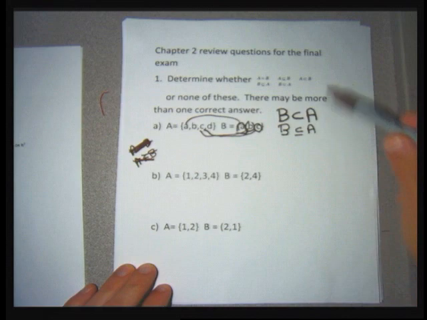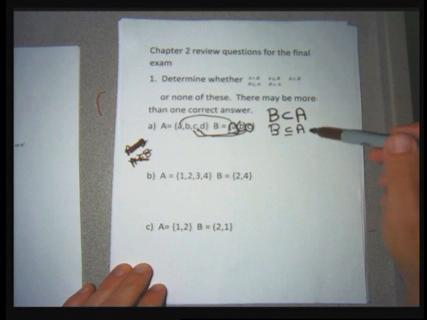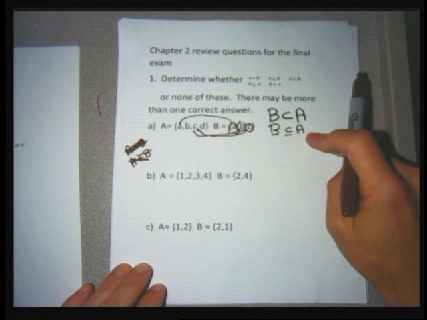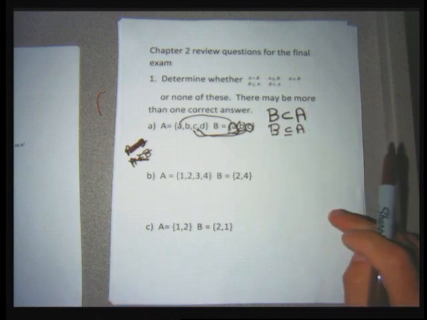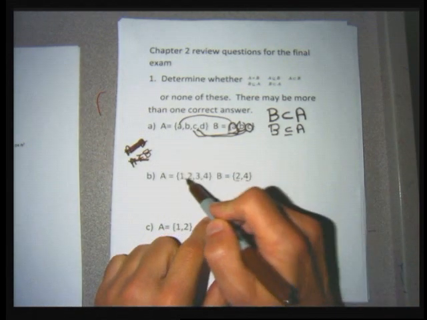So when B is contained in A, as parts A and B of this have, both of these can be true. The top one's only true if B is not equal to A. The bottom one is true if B is contained in A or if B is equal to A. B is going to have the same answer because B is just a proper subset of A. The two items in B are also contained in A.